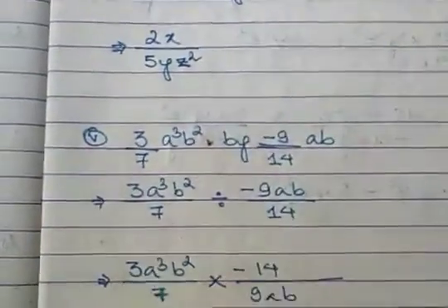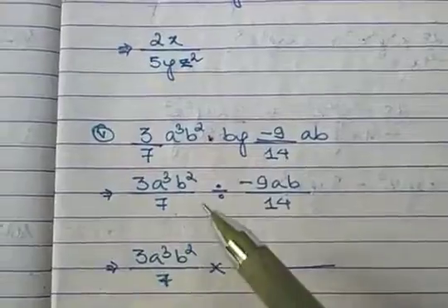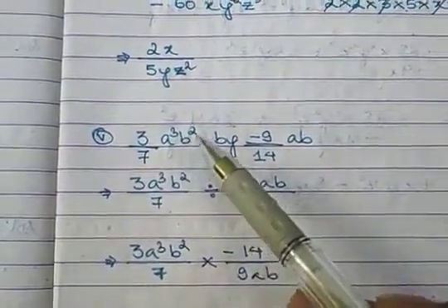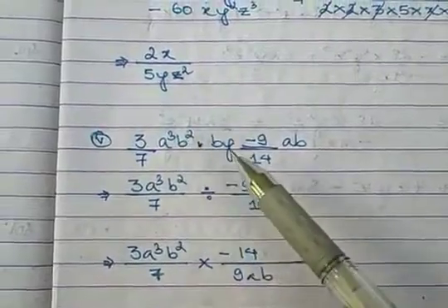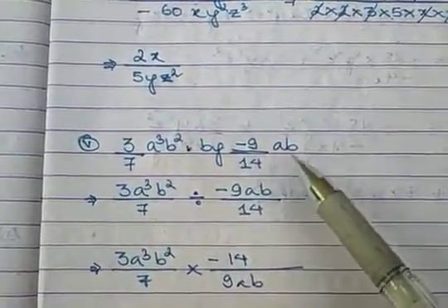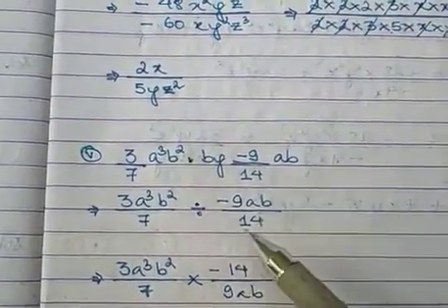And yes, one question I have done for the fractional form as well. See, for the fractional form, the question was 3 by 7 a cubed b squared. Now remember, this a cubed b squared is in the numerator, okay, divided by minus 9 by 14 ab. The question is given in this form in your textbook, but this means that these variables are in the numerator.